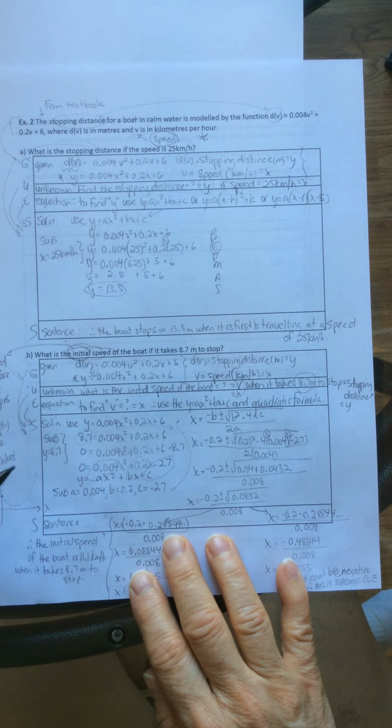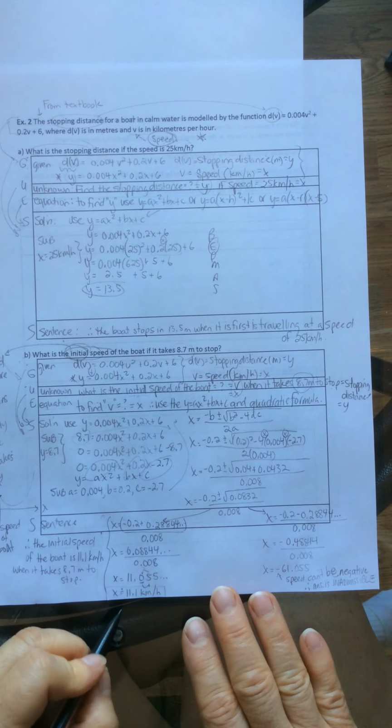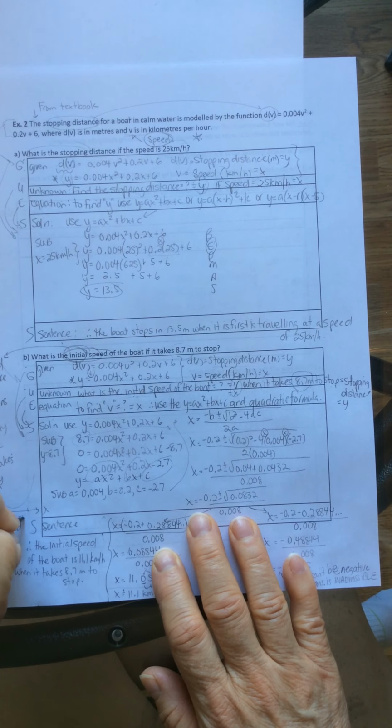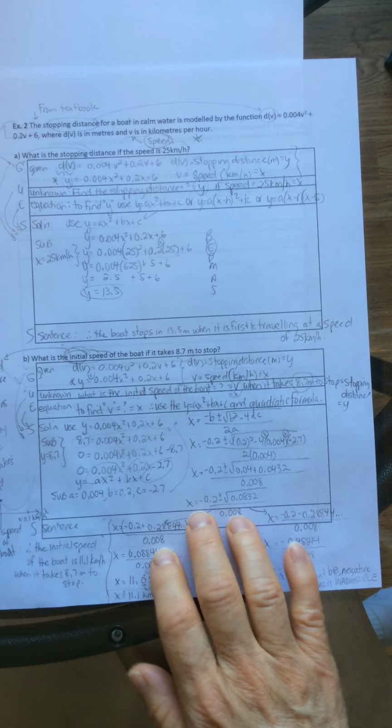Because x is the speed of the boat, and y is the stopping distance. So if it's 6 here, then it comes down, and then when the x value is 11.1 kilometers per hour, that speed is a little bit higher.